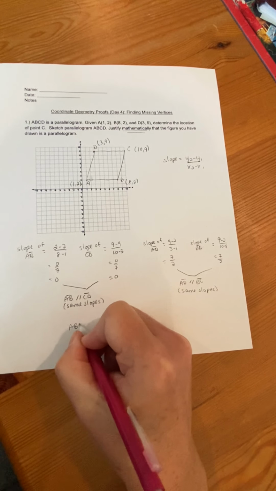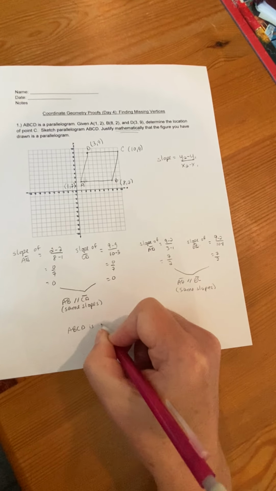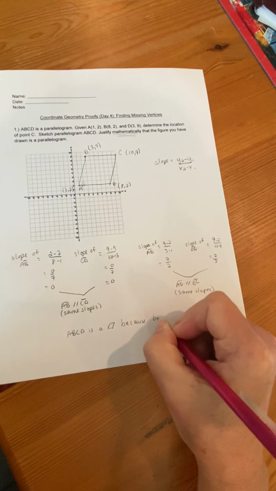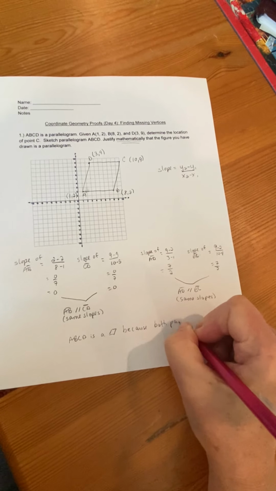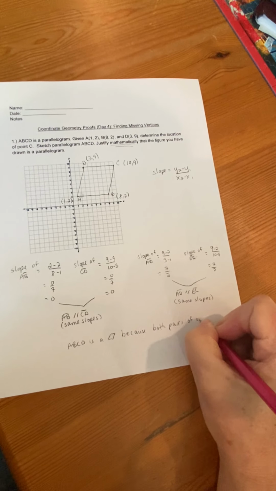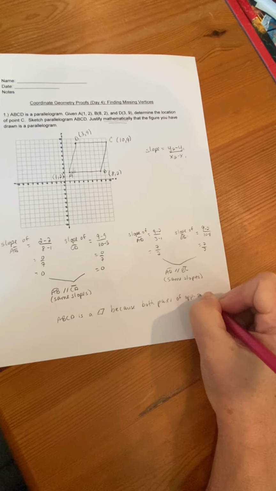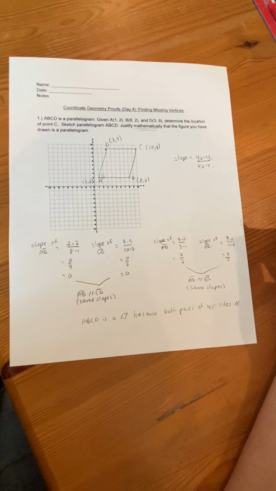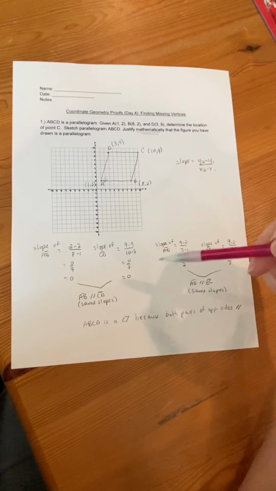And then what do you now know here? You know that ABCD is a parallelogram because you have both pairs of opposite sides parallel. And that's it. That's your justification, okay? Again, that's not the only way to do it.